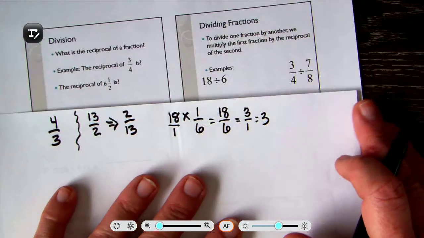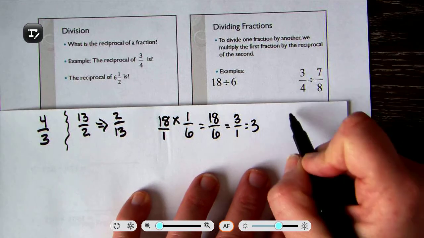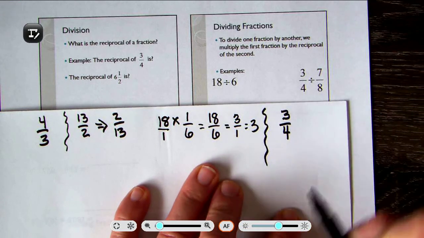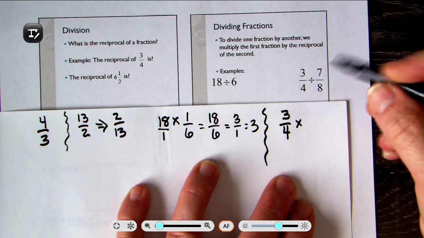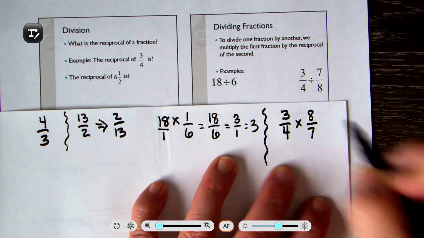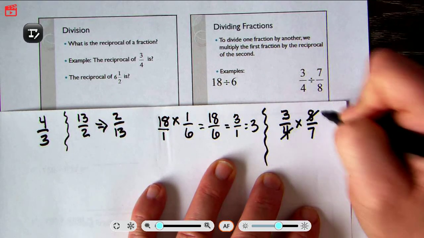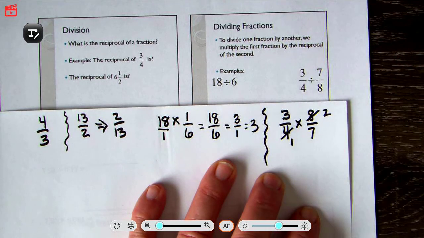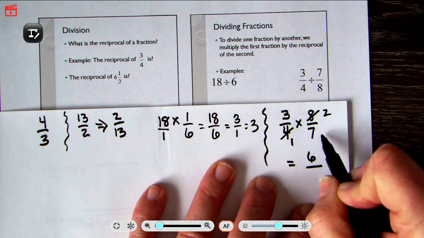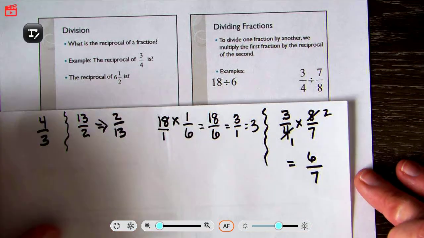So let's do this: 3/4 divided by 7/8. To do 3/4 divided by 7/8, we are not going to divide, but we are going to multiply the 3/4 by the reciprocal, which means we're going to flip this one, by 8/7. And now I can do some reducing ahead of time. The 4 with the 8, 1 and 2, so I'm dividing both by 4. Now multiplying across the top gives me 6. Multiplying across the bottom gives me 7. So 6/7.